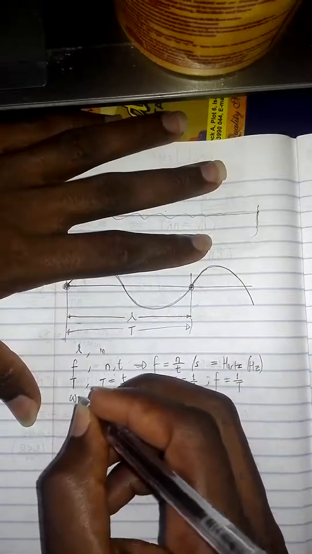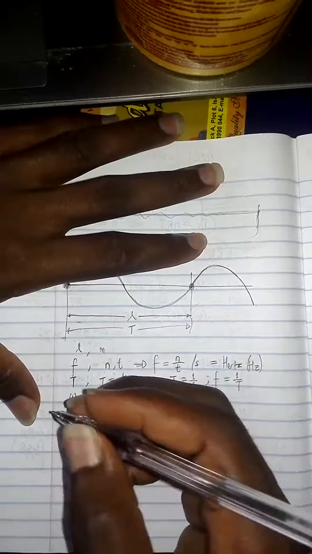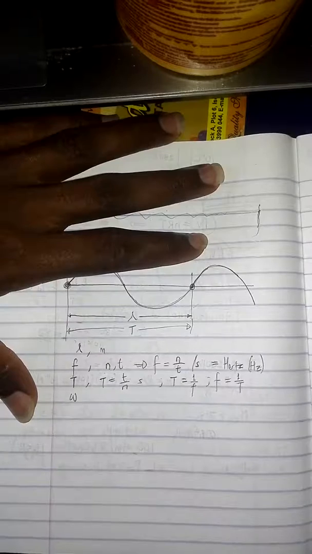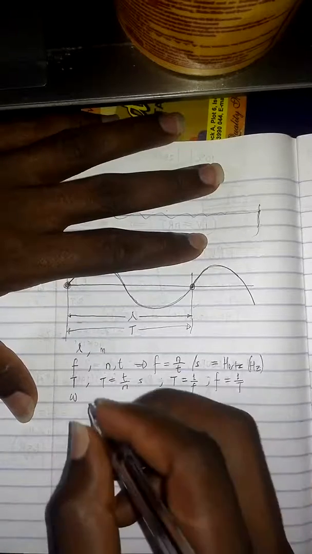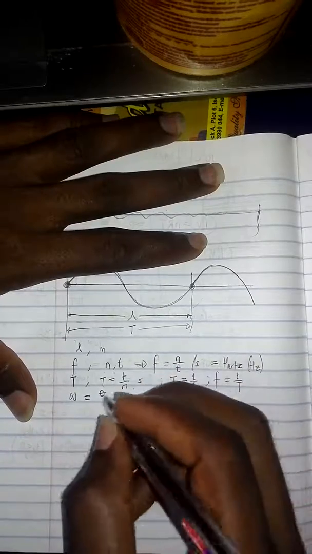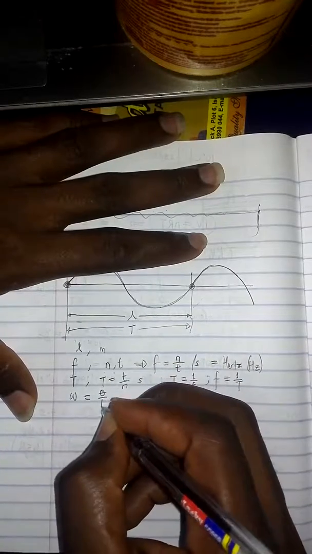And in the case of angular velocity, we are talking about the angular displacement per unit time. So the angular velocity can be given by the angular displacement theta per unit time.